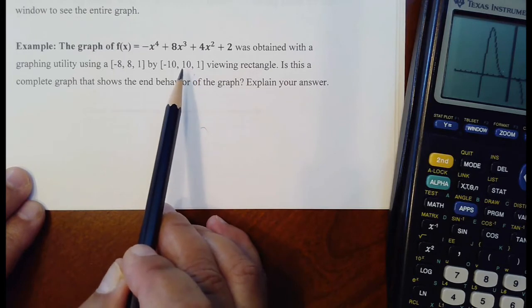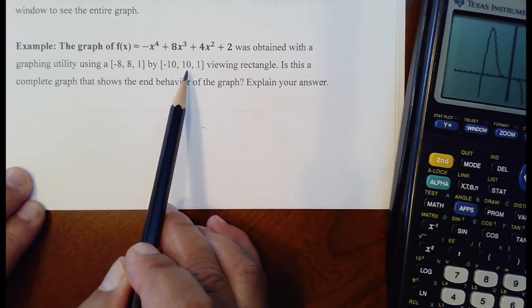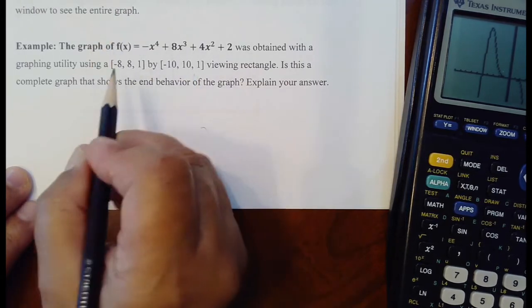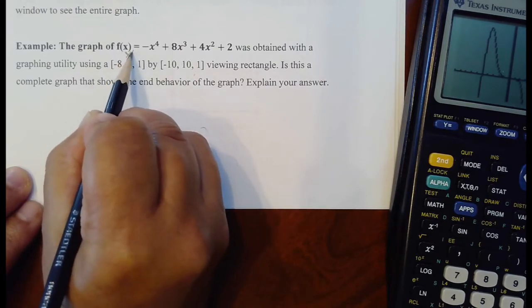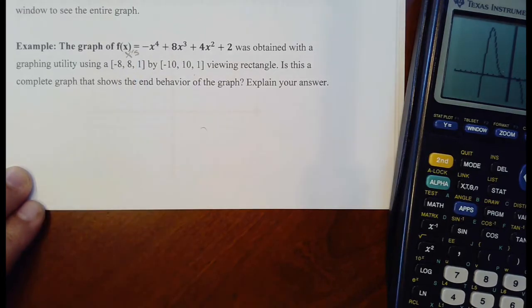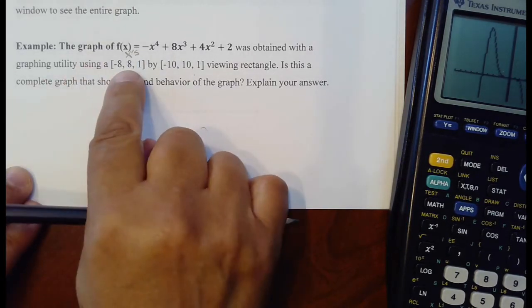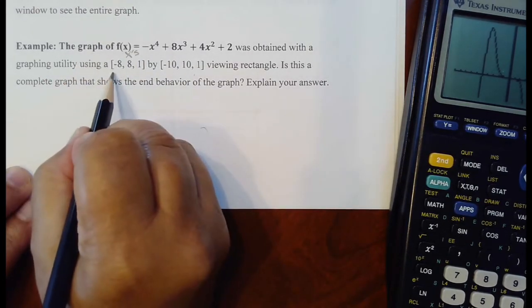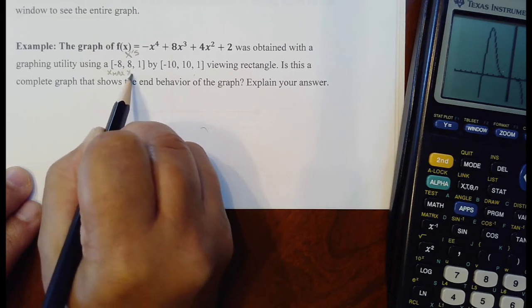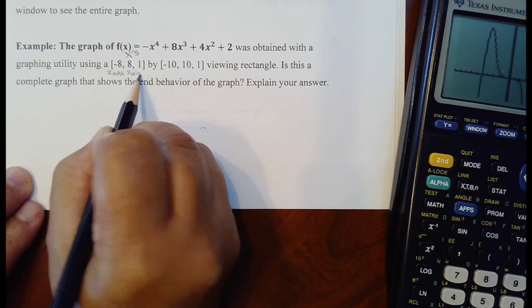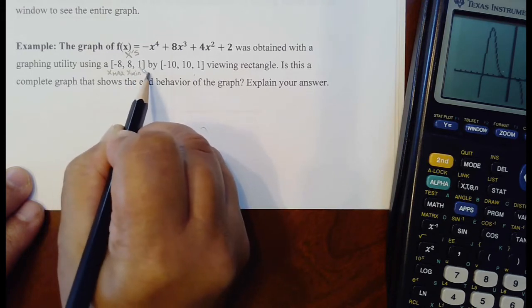This is going to be the x max. This will be the x min. And what you're seeing right here is called the x scale. Likewise, this is the y max, y min, and y scale.